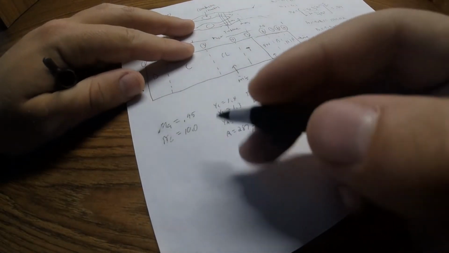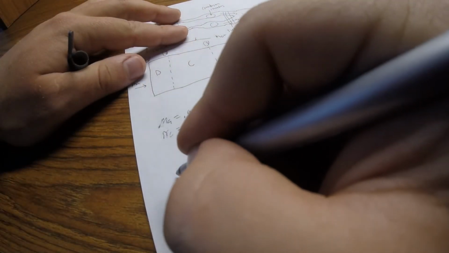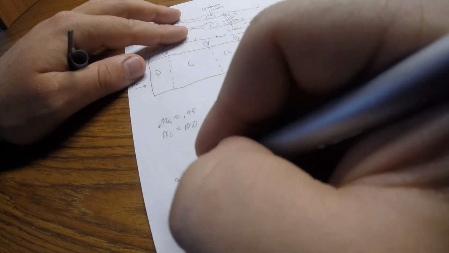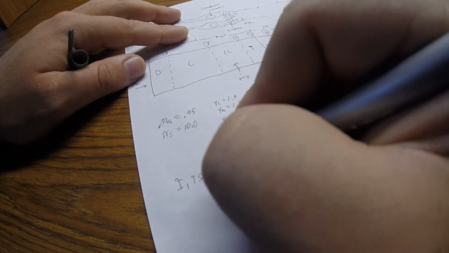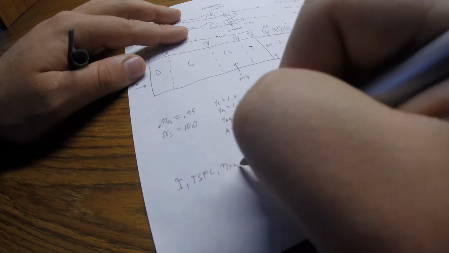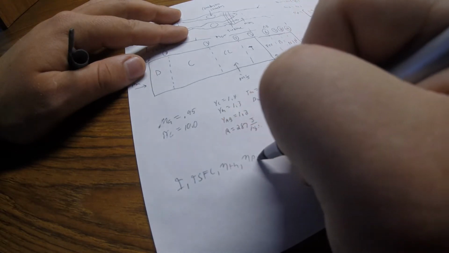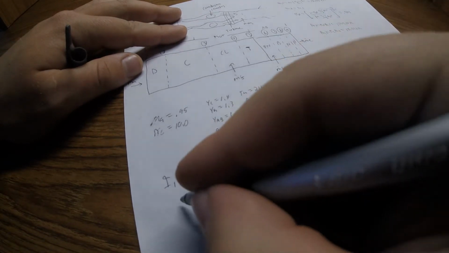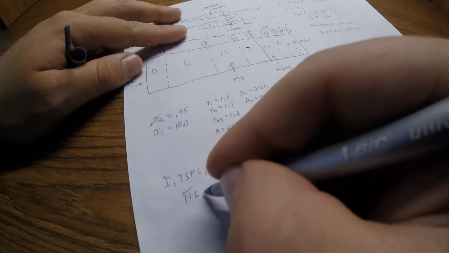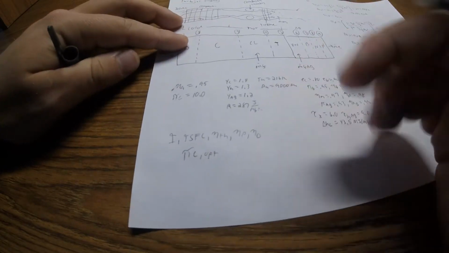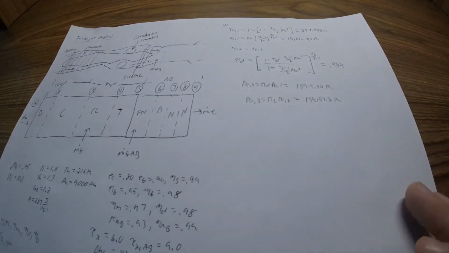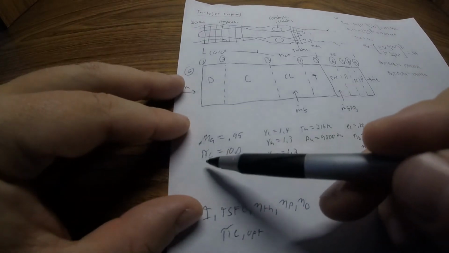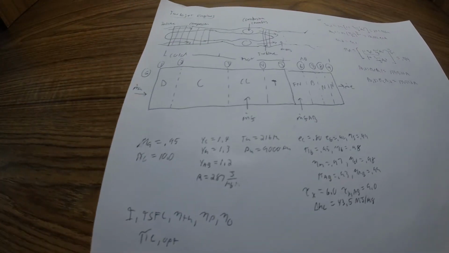Actually, let me go back here. What we're trying to find is eventually the impulse, thrust specific fuel consumption, thermal efficiency, propulsive efficiency, and the overall efficiency. And then we're also going to find the optimal ratio for the compressor. Because 10 is just a given number, we're not sure that's optimal. We're finding the conditions if that pressure ratio is 10.